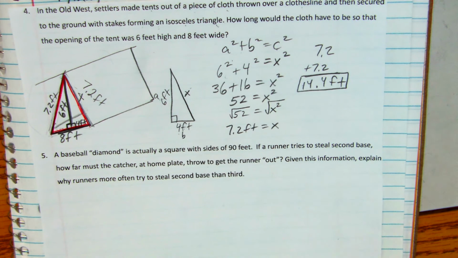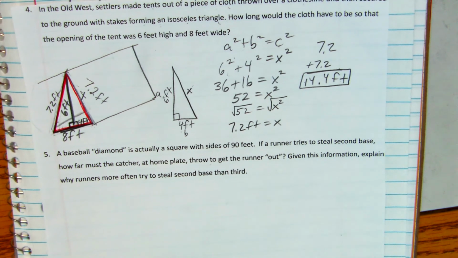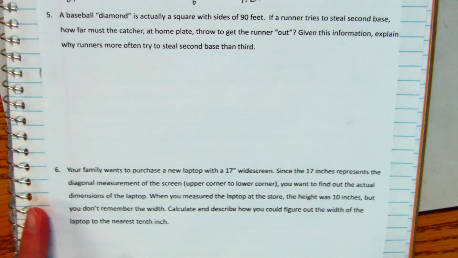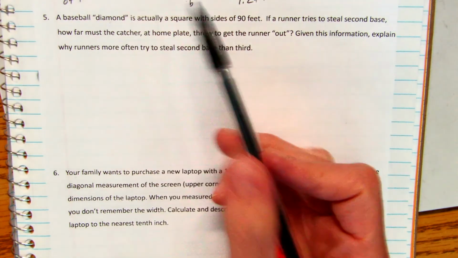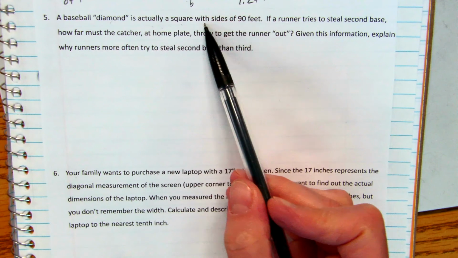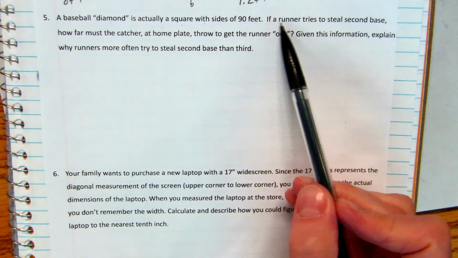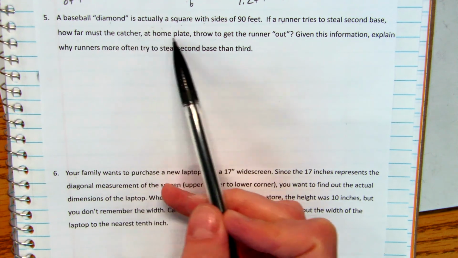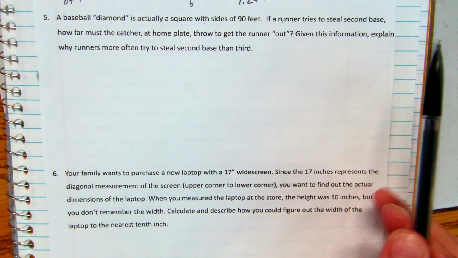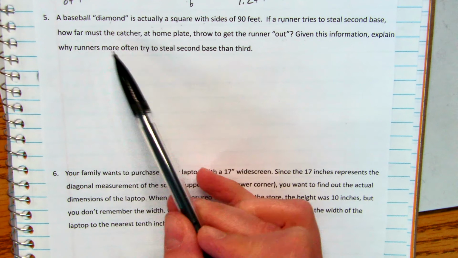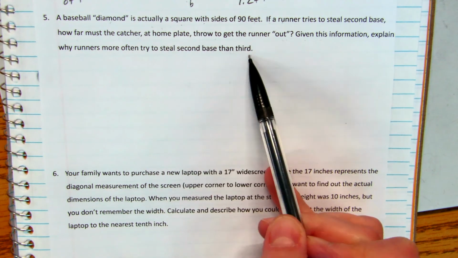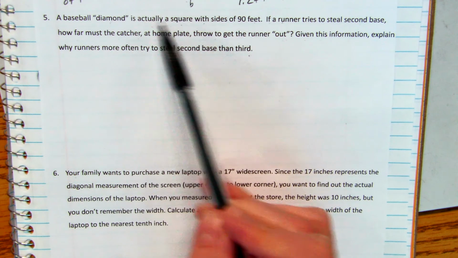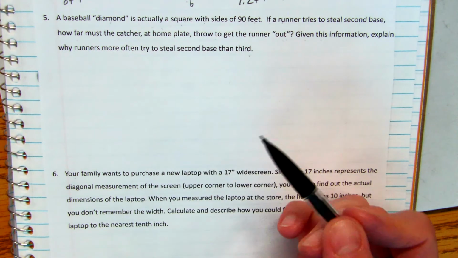All right, so that one was a little complicated, but with the picture, not too bad. Let's look at number 5. A baseball diamond is actually a square with sides of 90 feet. If a runner tries to steal second base, how far must the catcher at home plate throw to get the runner out? Given this information, explain why runners more often try to steal second base than third. All right, so let's go back to the beginning. Read it again. A baseball diamond is actually a square with sides of 90 feet.